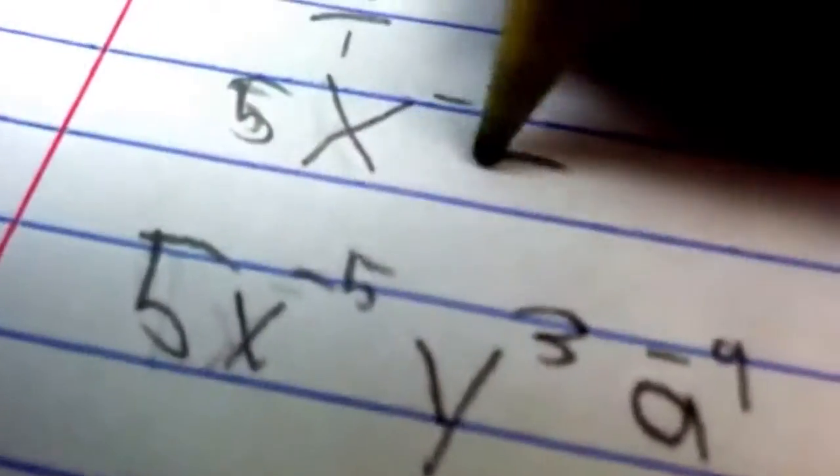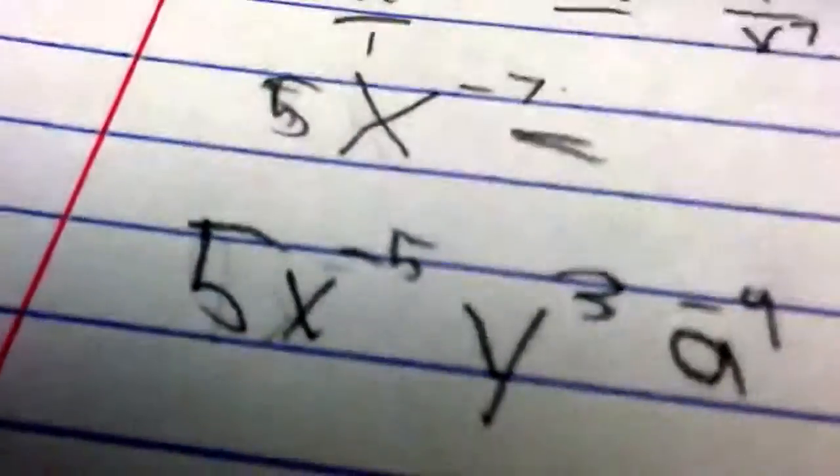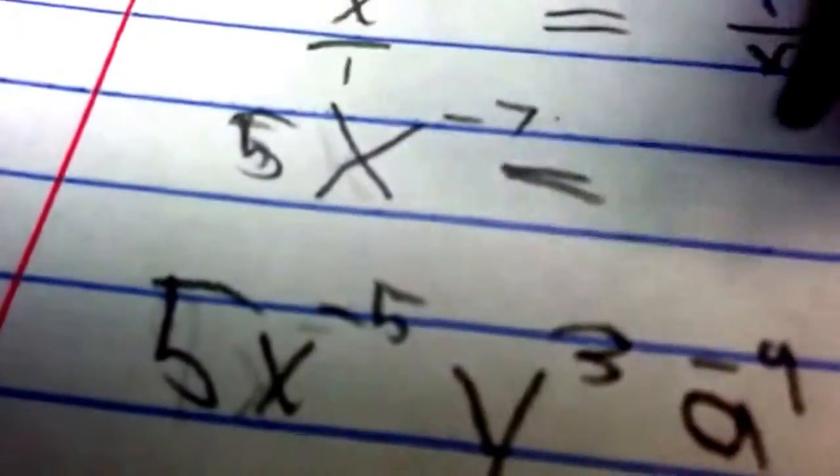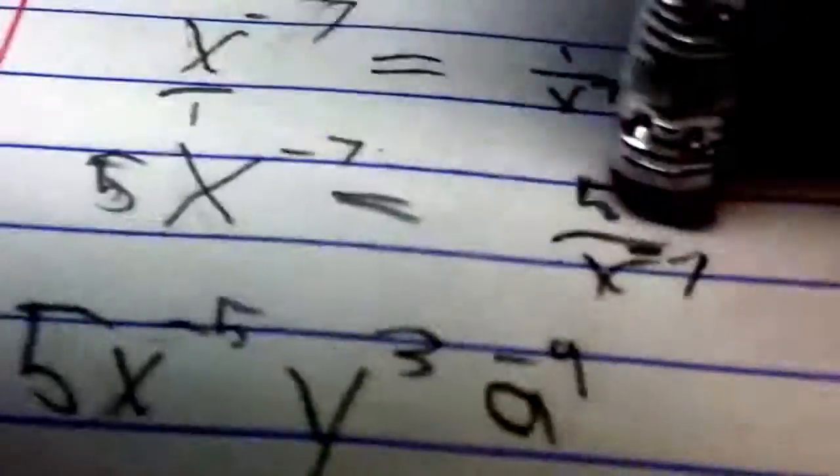So 5x to the negative 7th. This is 5 over 1. 5 doesn't have a negative exponent, so that's going to stay there. The x has a negative exponent, so it's going to go to the bottom. So that's going to be 5 over x to the 7th. Sorry, my bad, to the 7th.